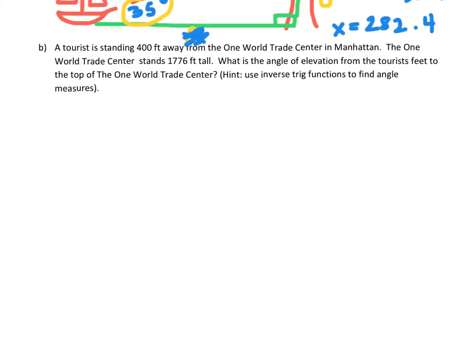The last cool thing that we can do with trigonometry, sine, cosine, tangent, is we can use a ratio in a triangle to find an angle measure. So here we have a problem where we know our measurements of the sides of the triangle, but we can use those to find an angle. Here it says a tourist is standing 400 feet away from One World Trade Center in Manhattan. The One World Trade Center stands at 1,776 feet tall. What is the angle of elevation from the tourist's feet to the top of the One World Trade Center? And hint, we're going to use inverse trig functions to find the angle measure.